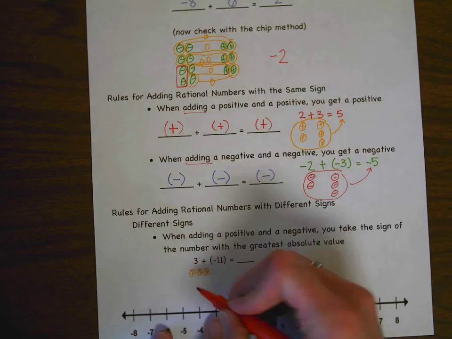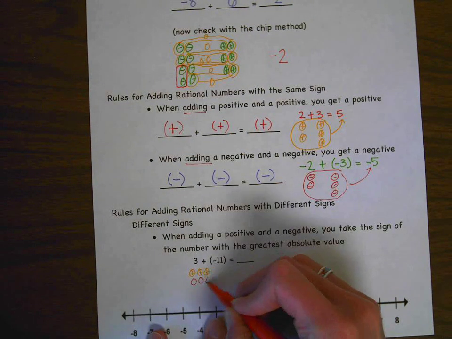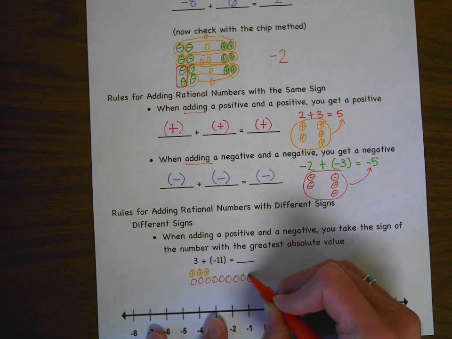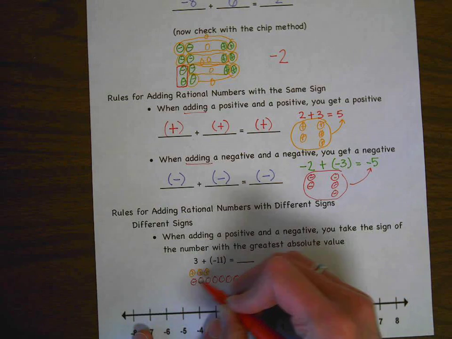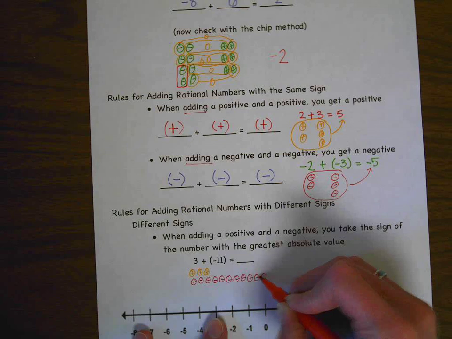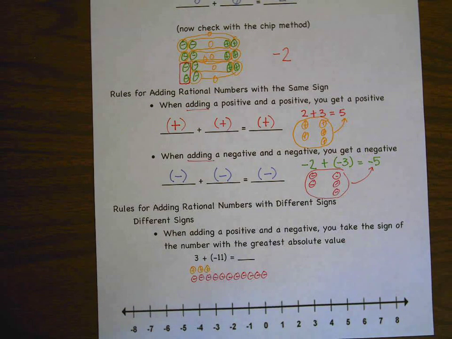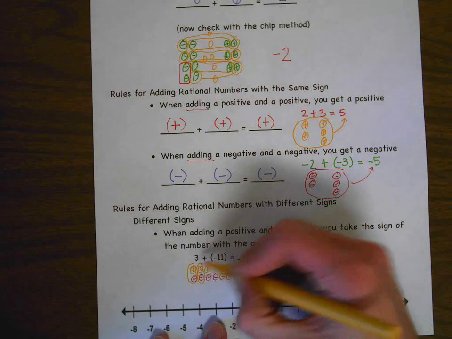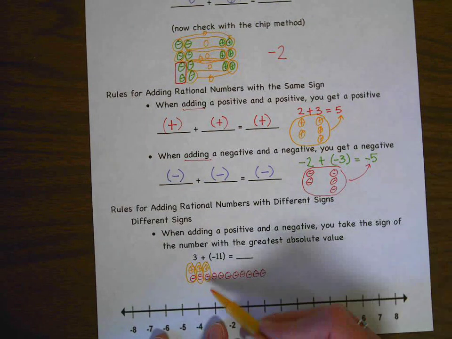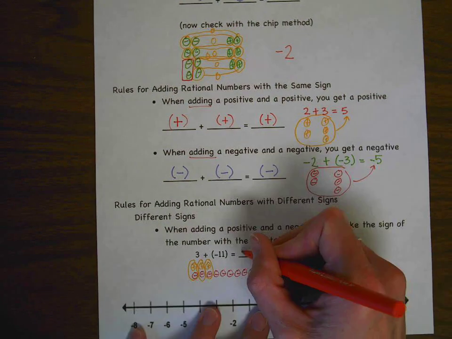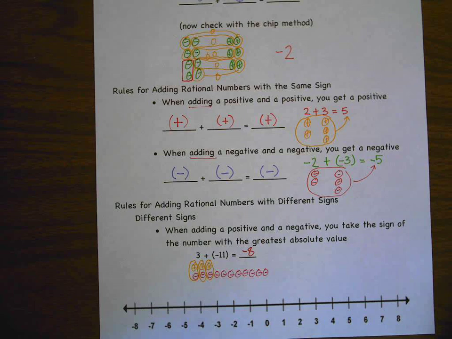Okay? And then I have added to it 11 negative chips. 1, 2, 3, 4, 5, 6, 7, 8, 9, 10, 11. And these are all negatives. Okay? And if you remember what I taught you up above, positive and negative chips, when they combine, they create zero pairs. So this is a 0, this is a 0, and this is a 0. So what am I left with? I'm left with 8 negative chips. And so my answer is negative 8.